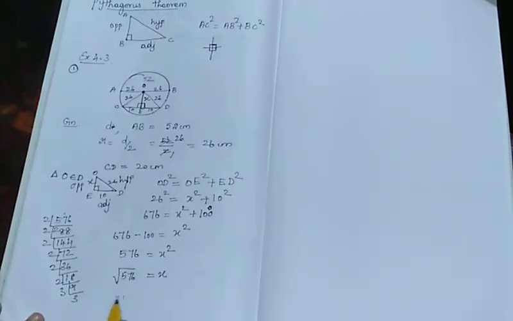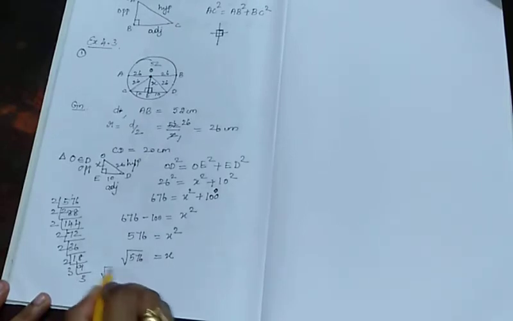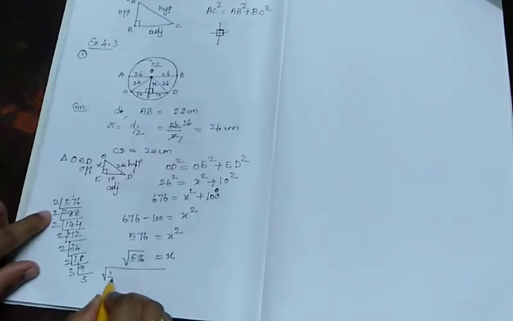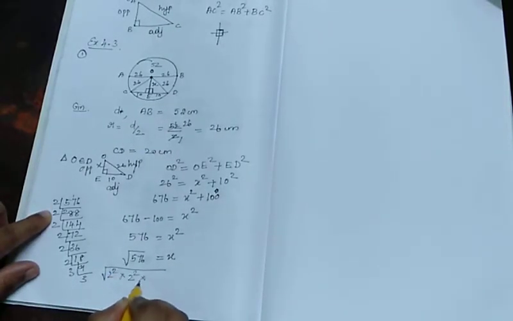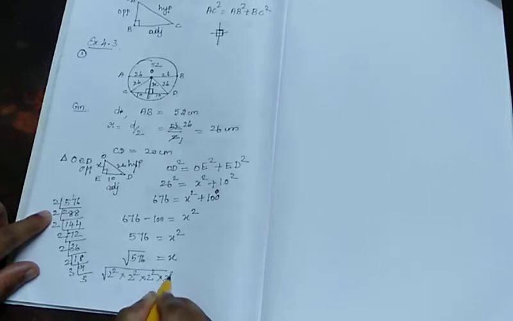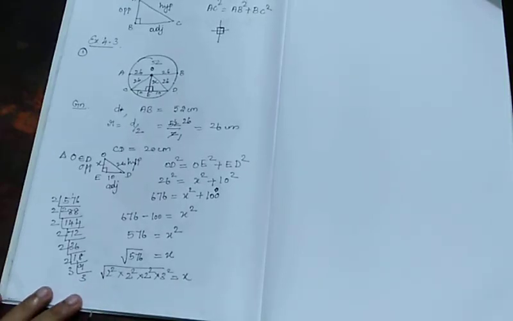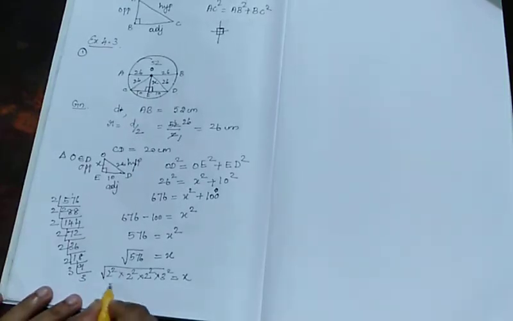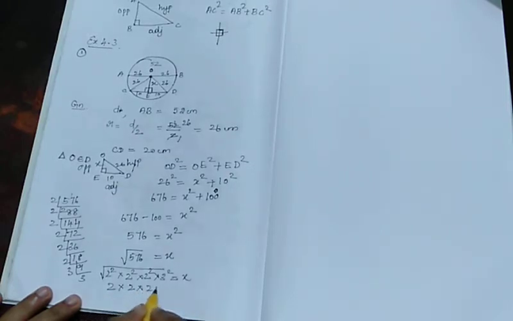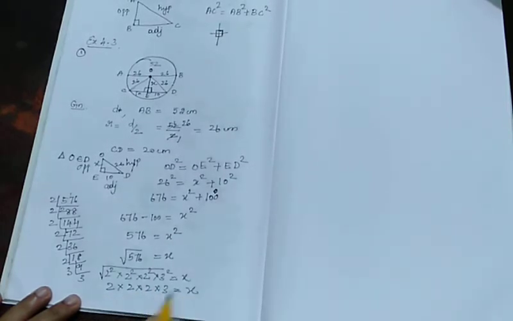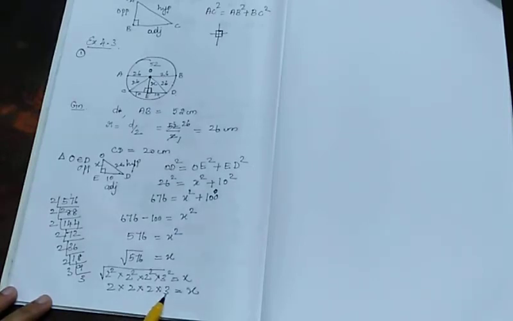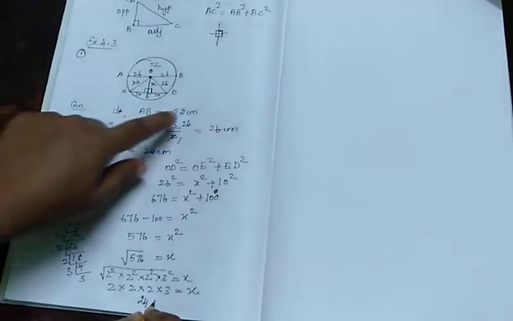So how do we get? Square root of 2 square into 2 square into 2 square into 3 square is equal to x. Inside the square root, the square values come out without the square root, only that number we can write. So 2 into 2 into 2 into 3, 2 2s are 4, 2 4s are 8, 8 3s are 24. And what's the unit, ma?